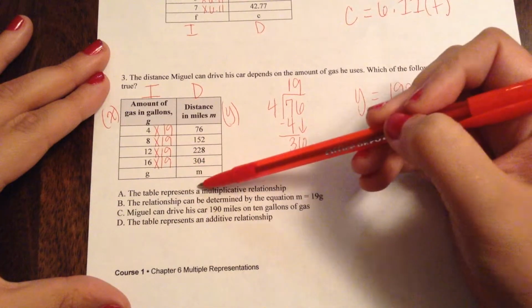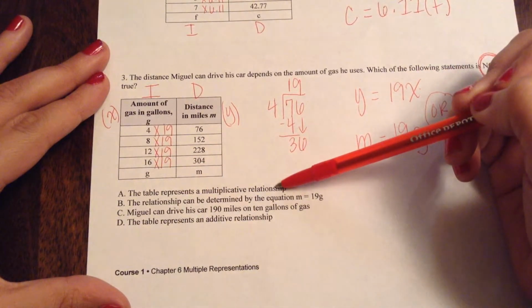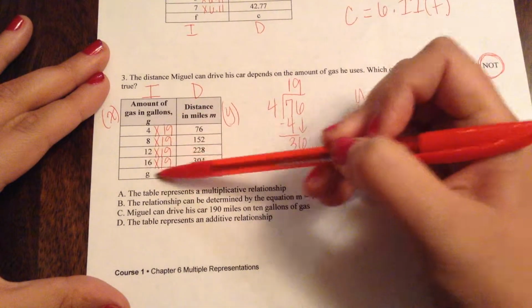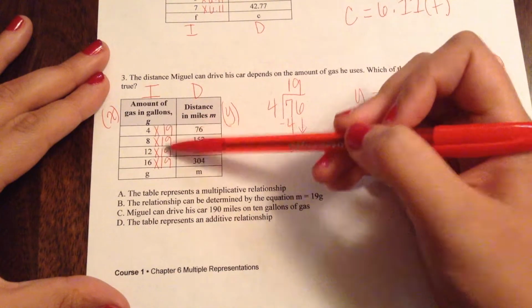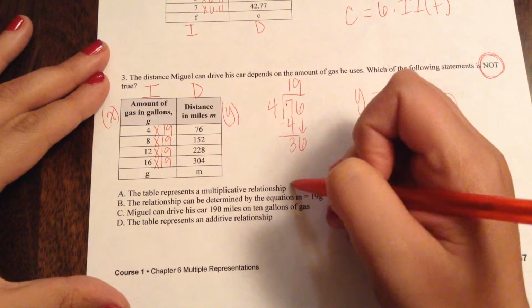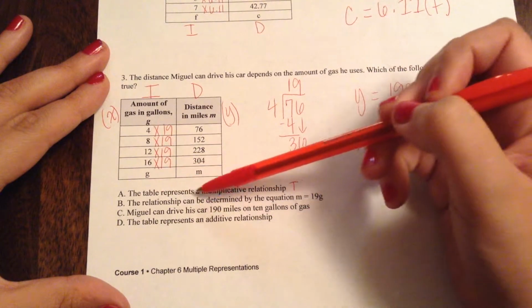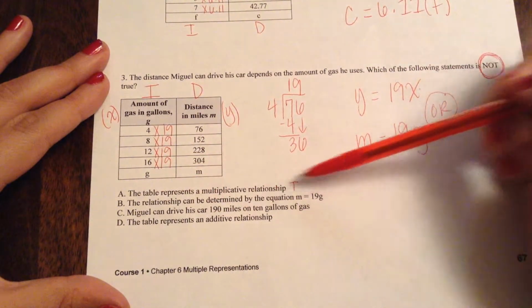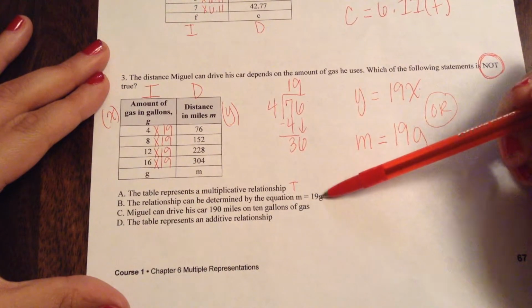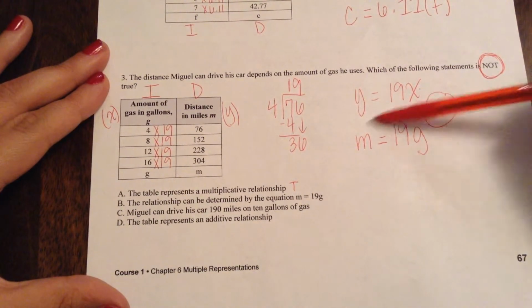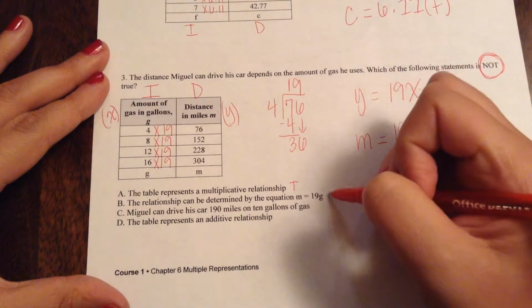The table represents a multiplicative relationship. Is this multiplicative? Yes, because I'm multiplying times 19 every time. So this is true. Then letter B, the relationship can be determined by the equation m is equal to 19g. Well, isn't that the same equation we have here? So that's true.